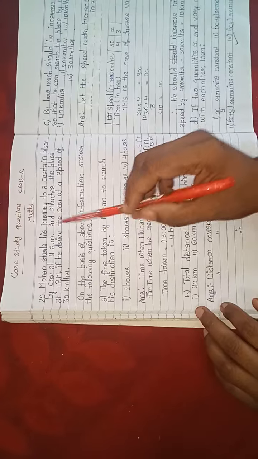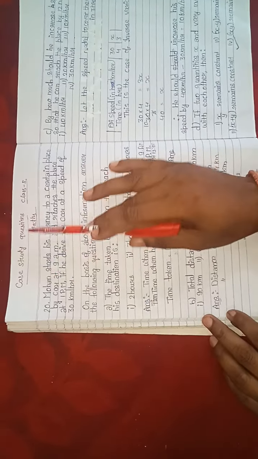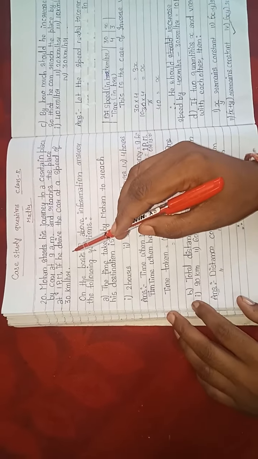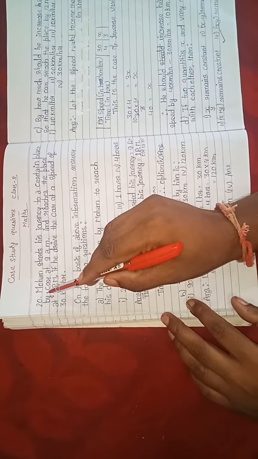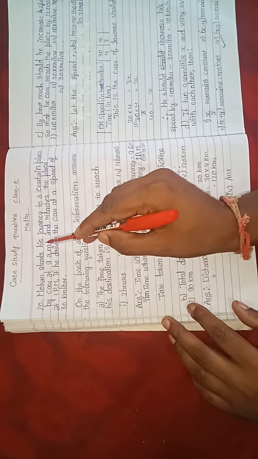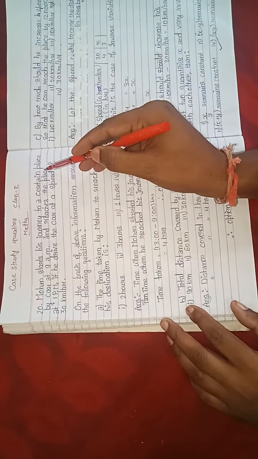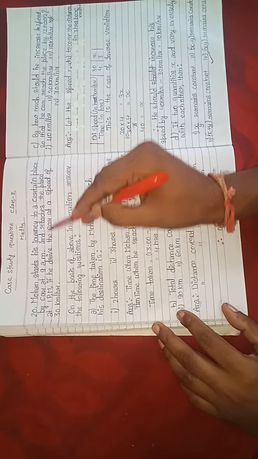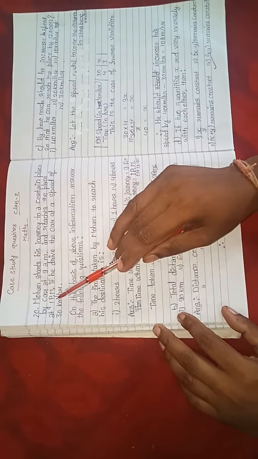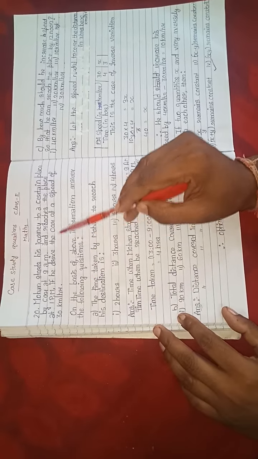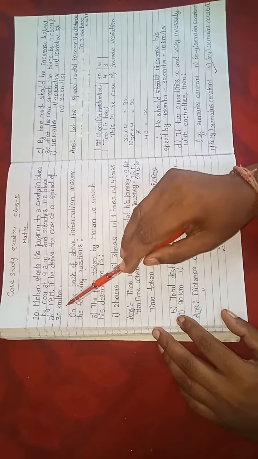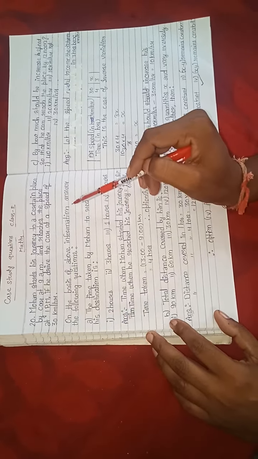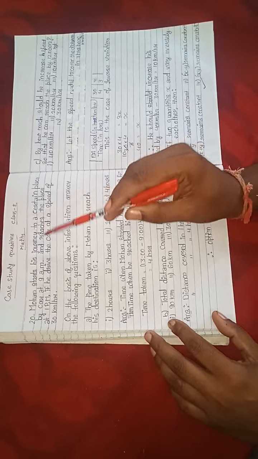Here is one case study question from the chapter direct and inverse variation. The question is: Mohan starts his journey to a certain place by car at 9 am and reaches the place at 1 pm. He drives the car at a speed of 30 km per hour. On the basis of the above information, answer the following questions.